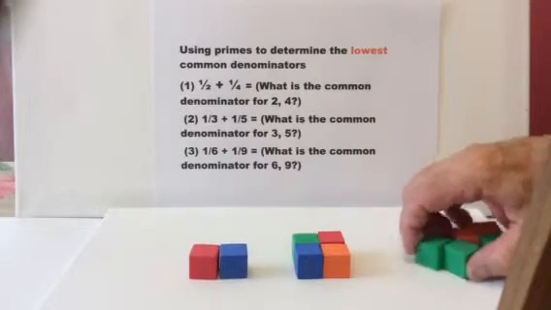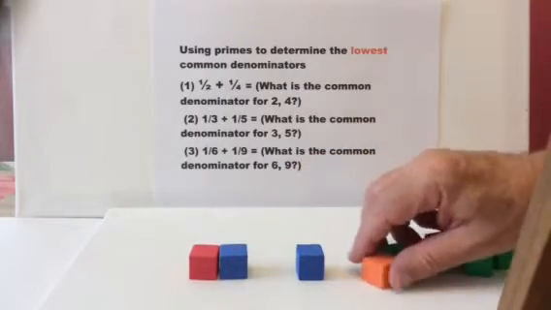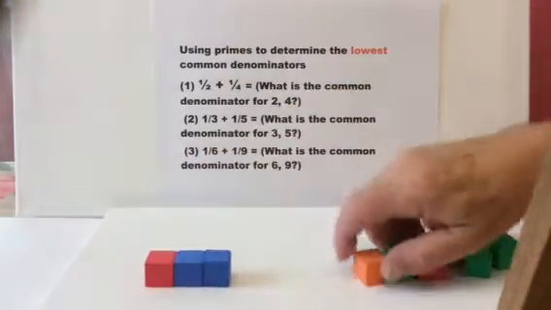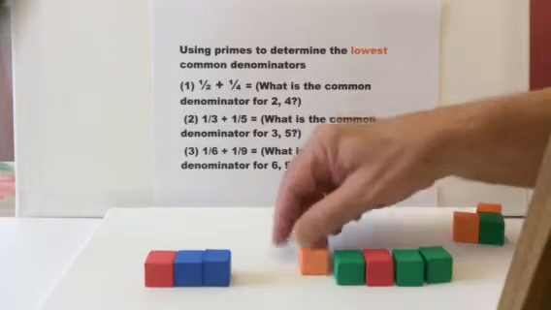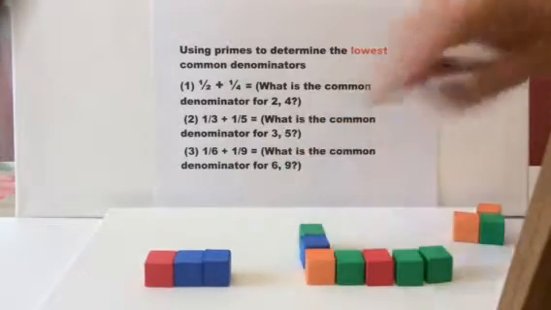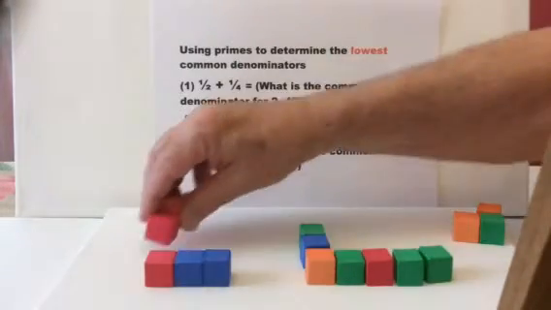The next one, 3 and 5. Do they have any prime factors in common? They don't. So the only way to solve this problem is by multiplying 5 by 3, filling in the rectangle, and multiplying 3 by 5.